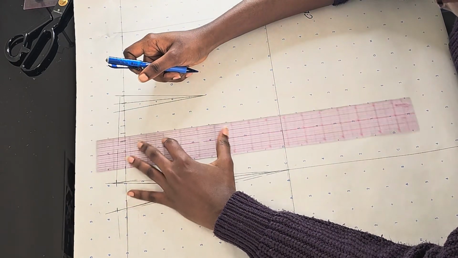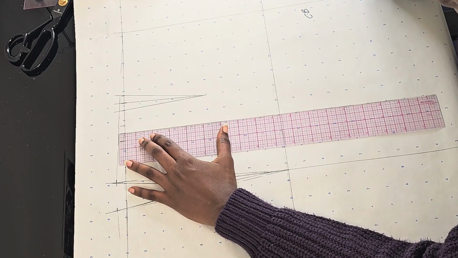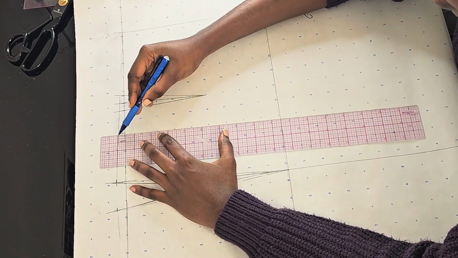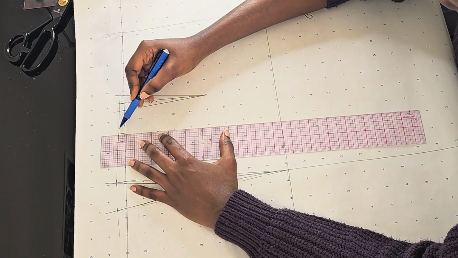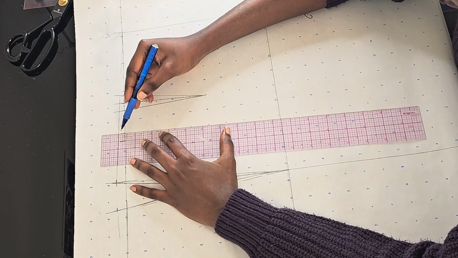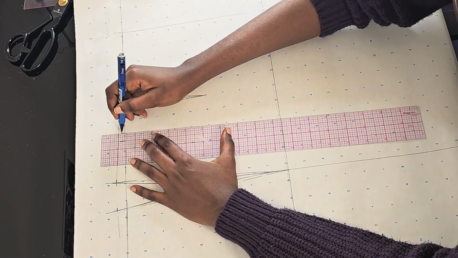Same thing on this side, but this dart, let's make it 4.5 inches. Match the line on your ruler to this upper line here, and then mark 4.5 inches.